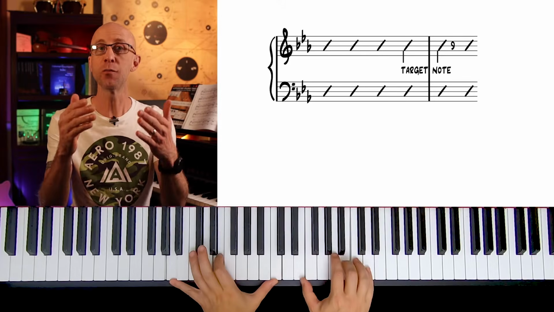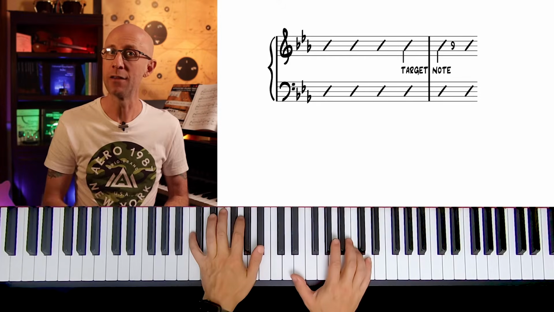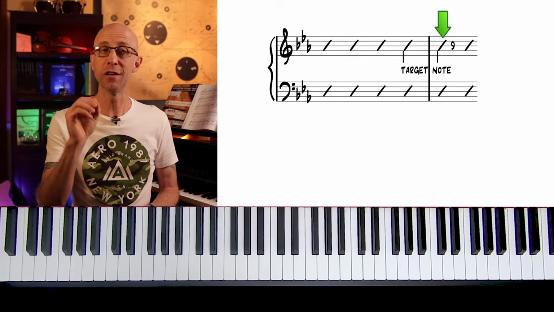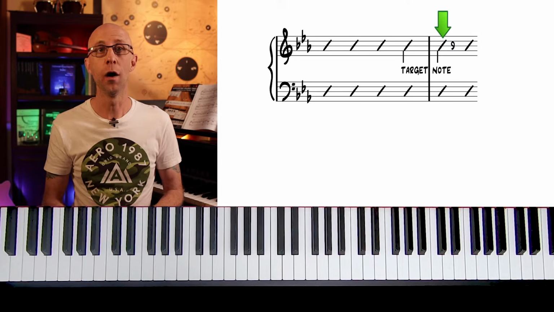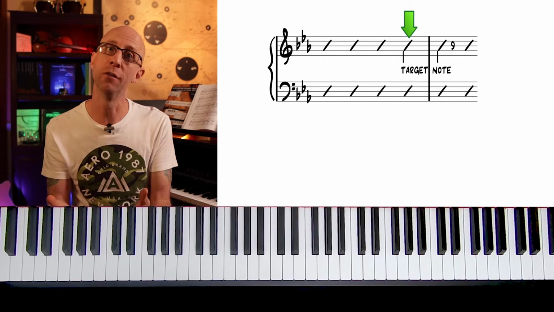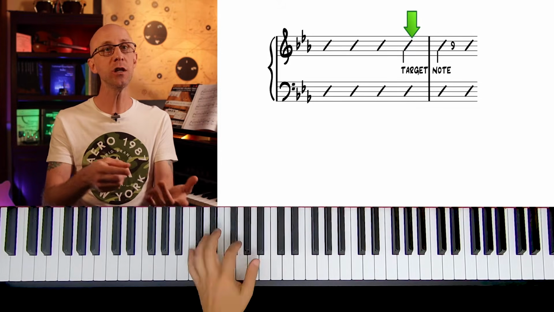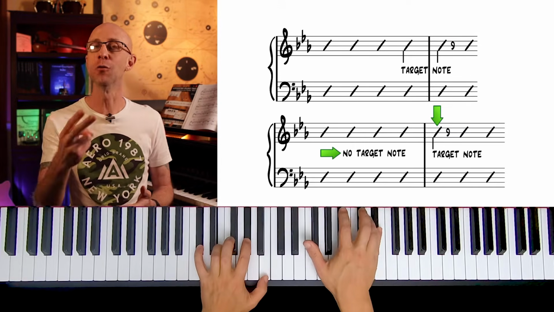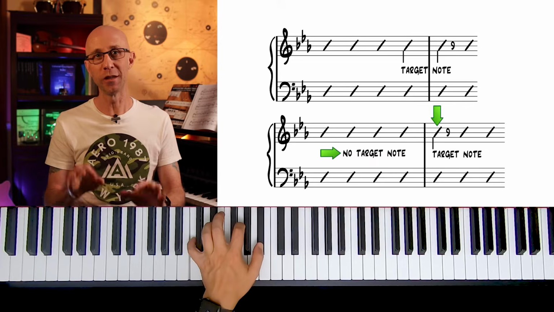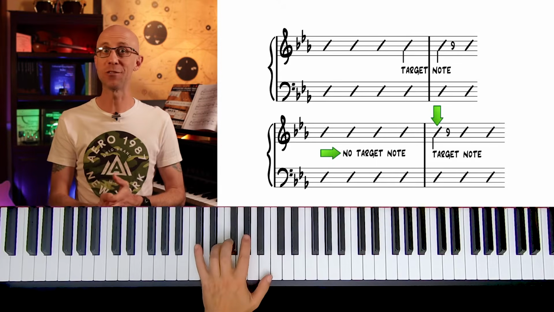Now, there's another perspective we should consider as well, and it's looking at how our target note is introduced. For this, we have two options. One is to play the target note over the current chord and then change the chord to make our target note the ninth. Or two, save the target note for the exact moment that the chord changes.